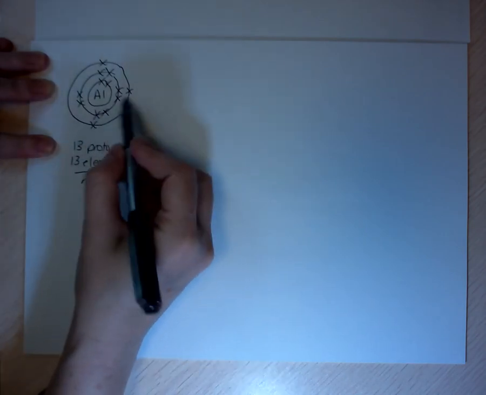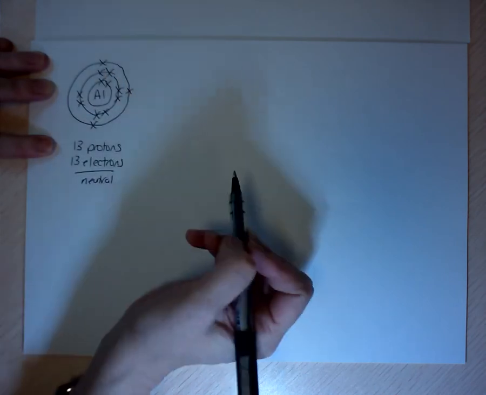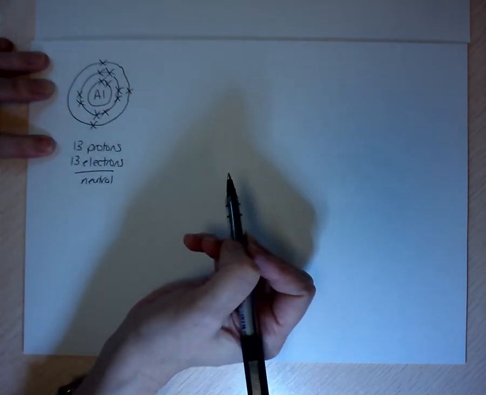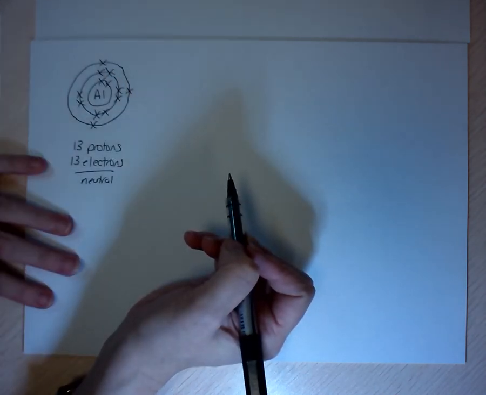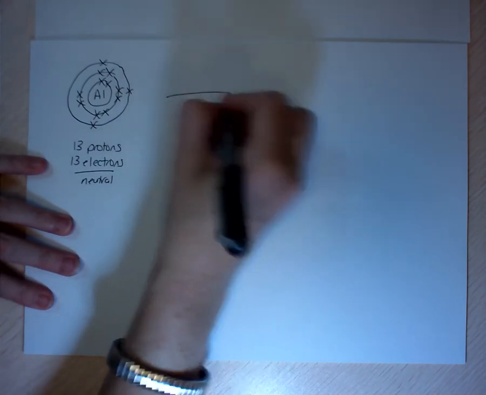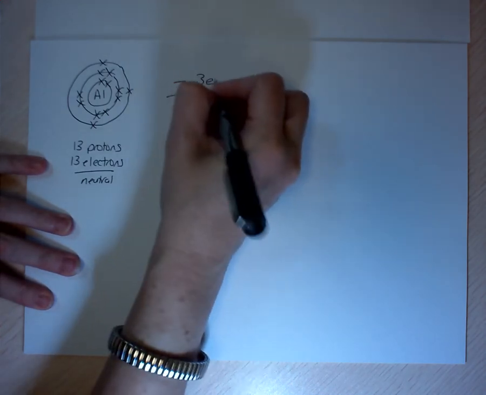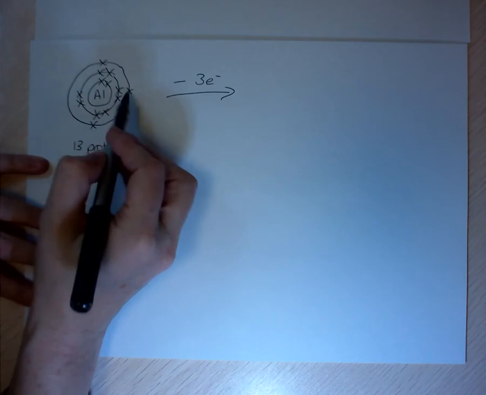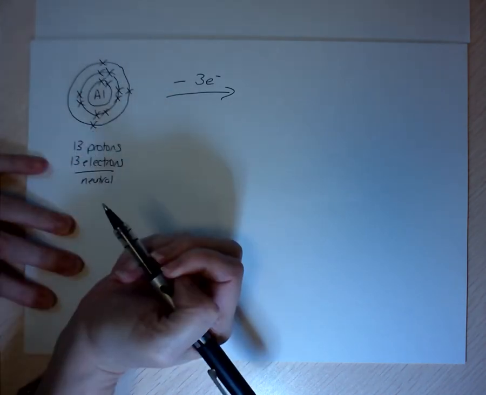It has 1, 2, 3 electrons in its outer shell that it wants to get rid of, so it has a full outer shell. So I'm going to lose those 3 outer electrons.